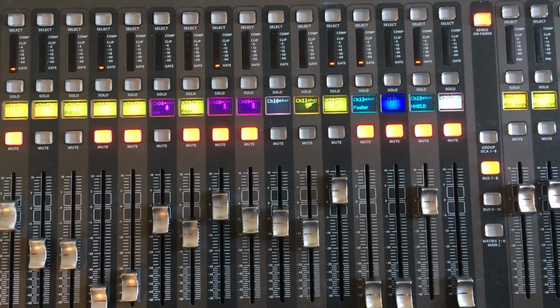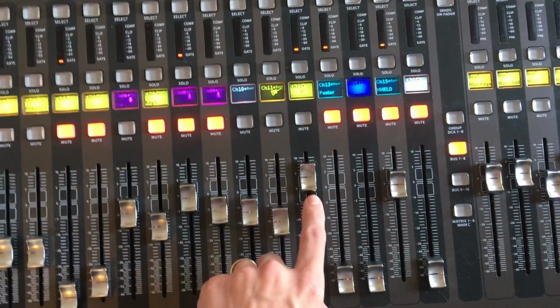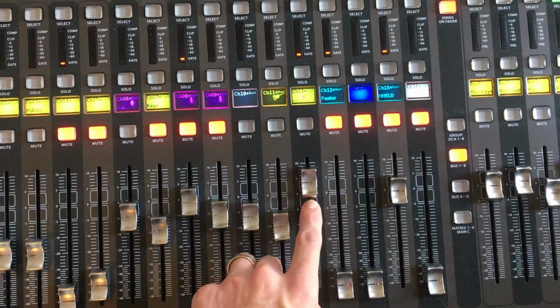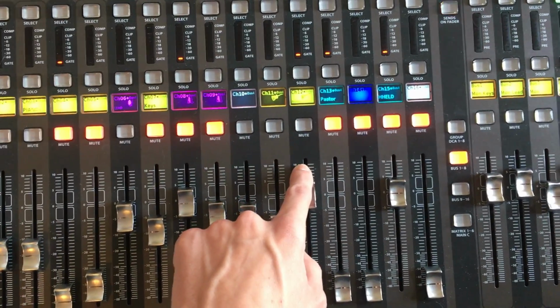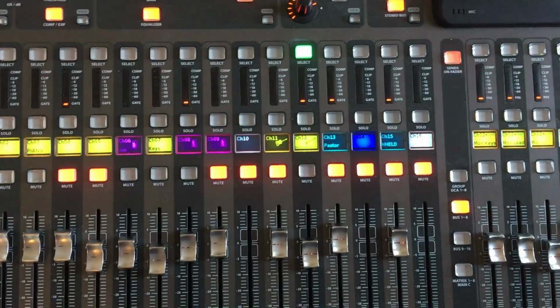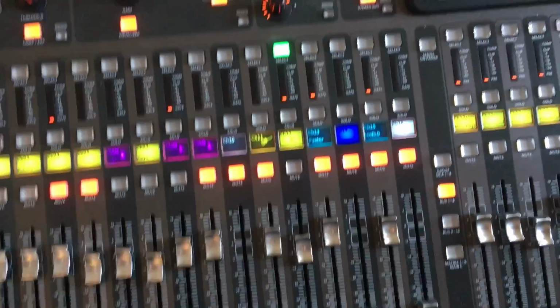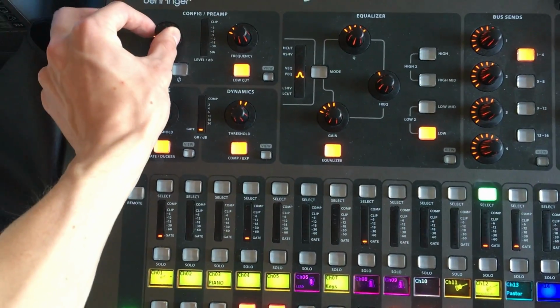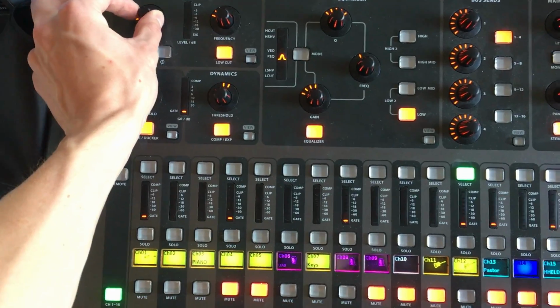So if the drummer wants more acoustic guitar, it's pretty high right there, so we might actually decrease that, and select that channel and maybe increase the gain on that.